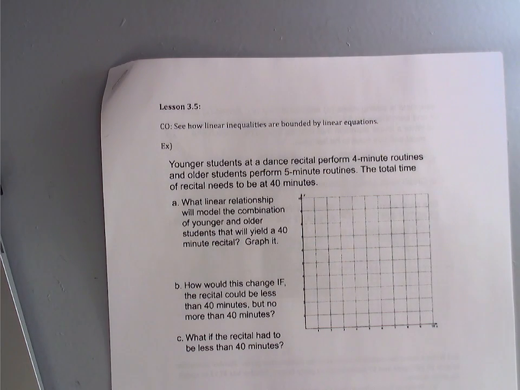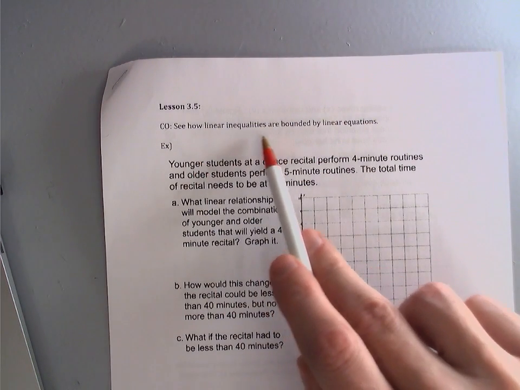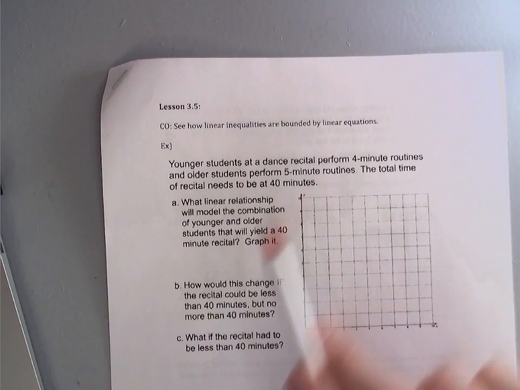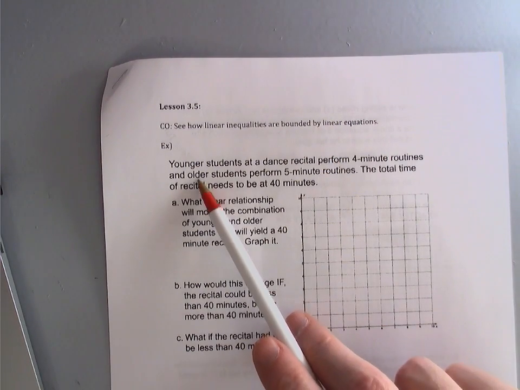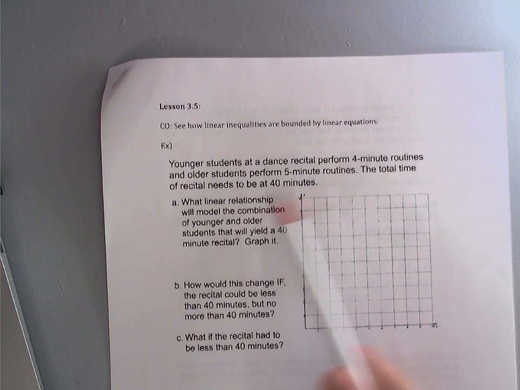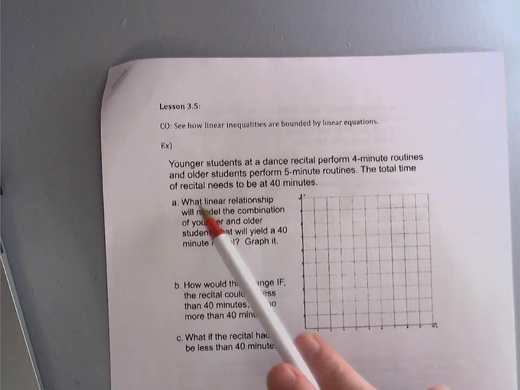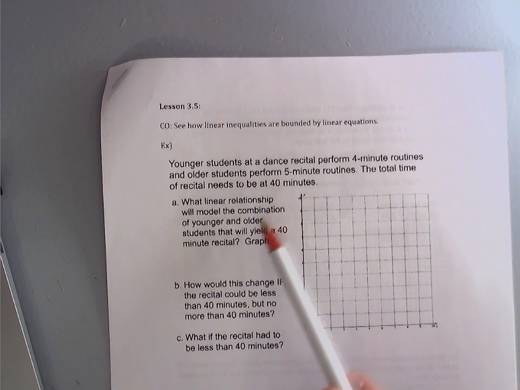All right, welcome. This is video part one of lesson 3.5, and we're going to see how linear inequalities are bounded by linear equations. So let's look at our first example. Younger students at a dance recital perform 4-minute routines, and older students perform 5-minute routines. The total time of the recital needs to be 40 minutes.